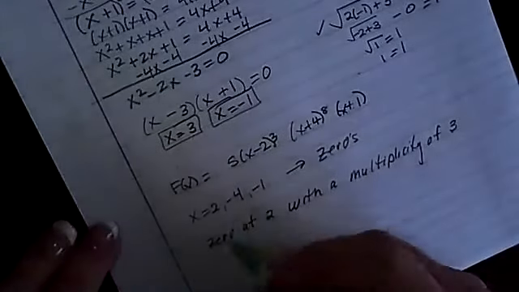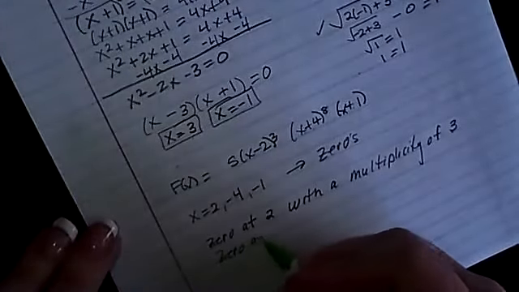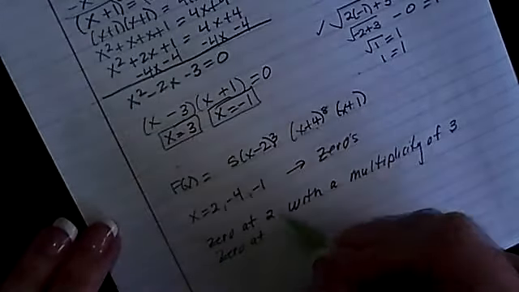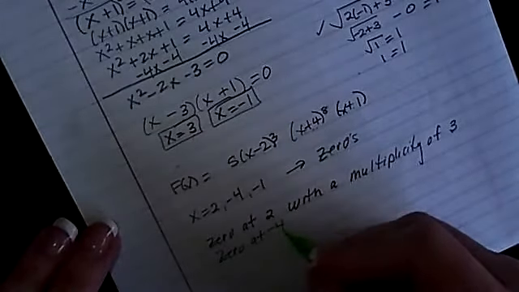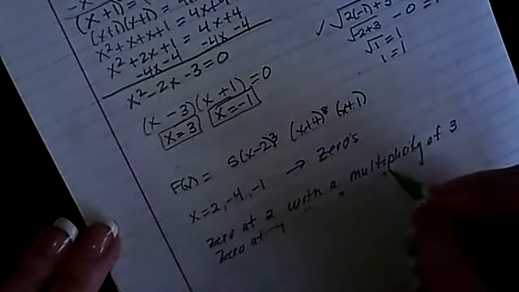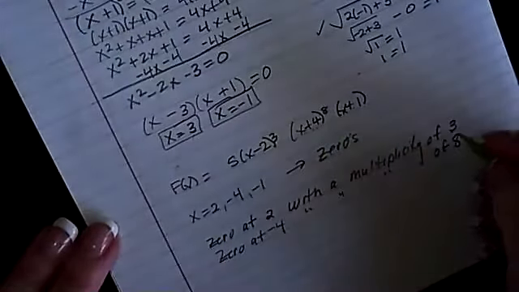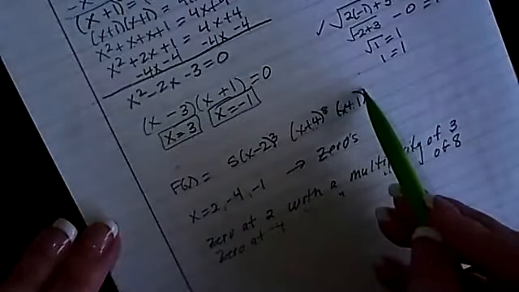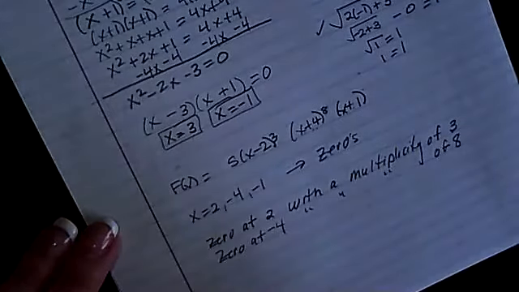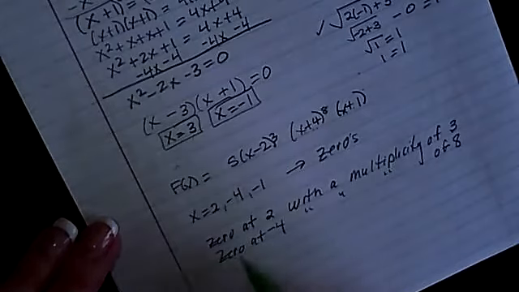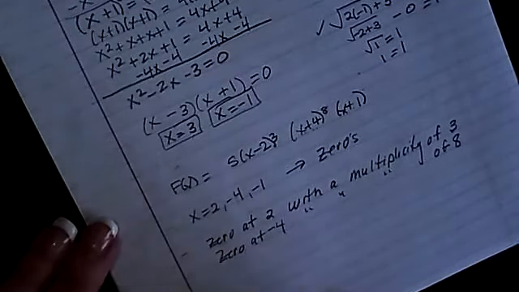So then I would say, well, I have a 0 at negative 4 with a multiplicity of whatever the power is, 8. So this one has a power of 1, so there's no multiplicity there. I don't have to write it as a multiplicity. So these are your 2 answers that it's looking for.